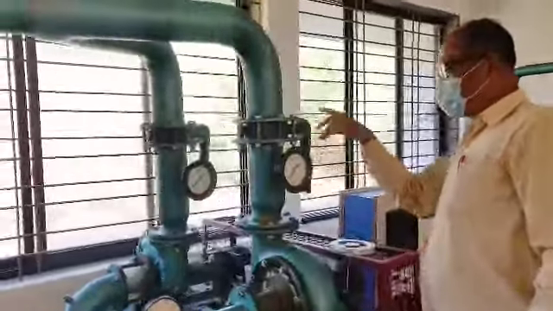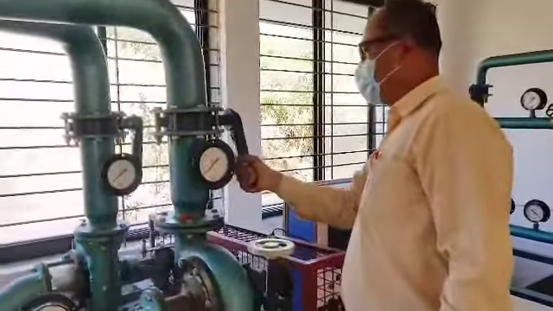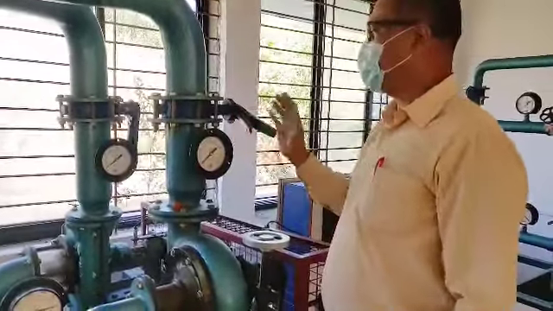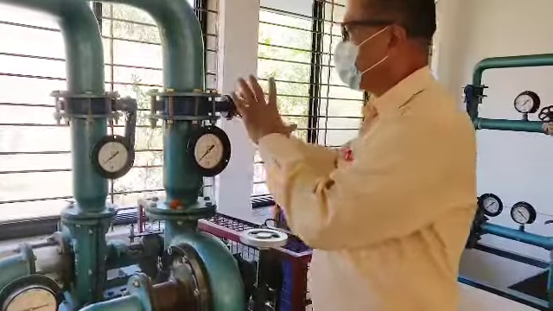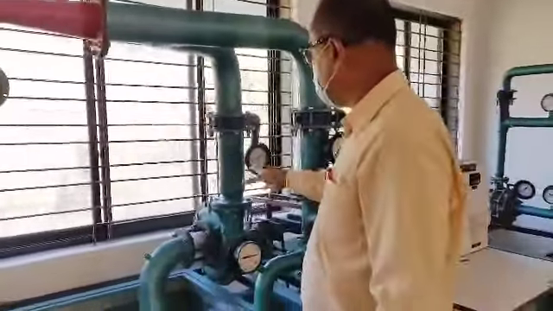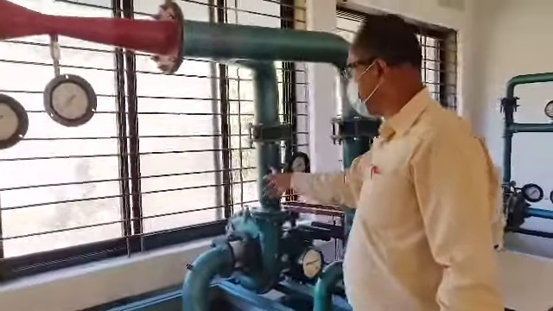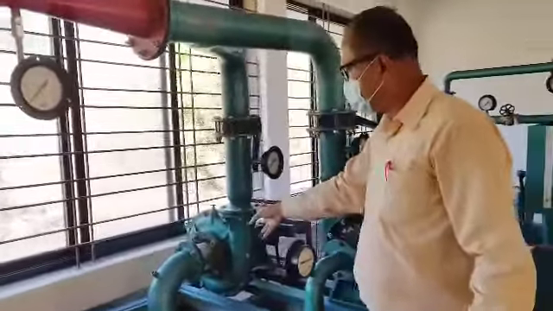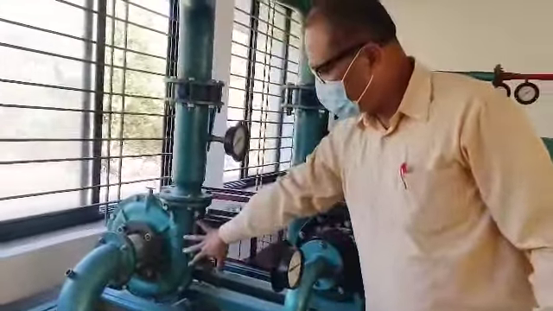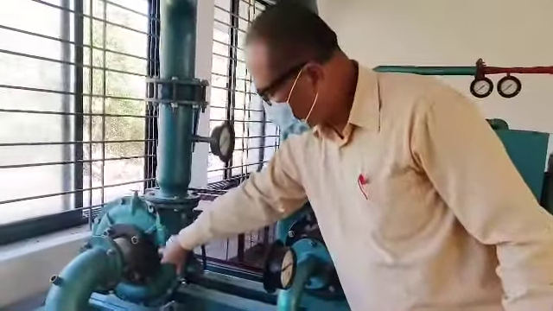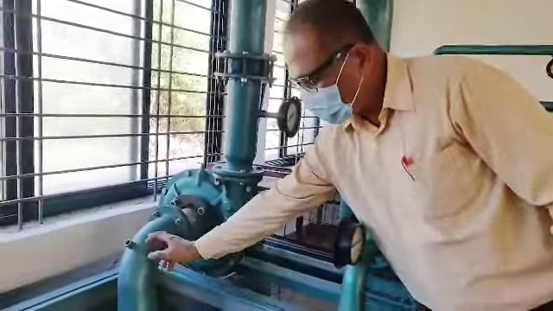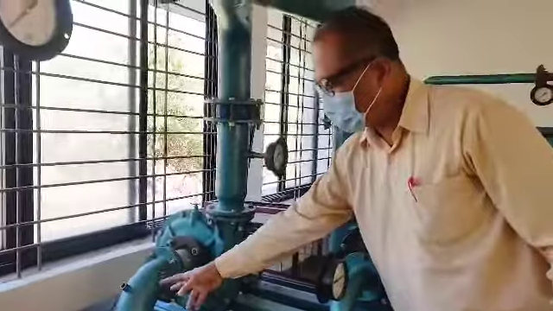Inline means it is on. If you bring it horizontally, it is off. Suppose I want to take the Kaplan turbine now, so I will put this in half. Now the water is flowing only to the Kaplan turbine. And here you see this is the inlet pressure to the turbine. And here you have the scroll. This is basically the Kaplan turbine. The scroll casing you can see. There is a runner, and then the water again goes back. This is known as the tail race.